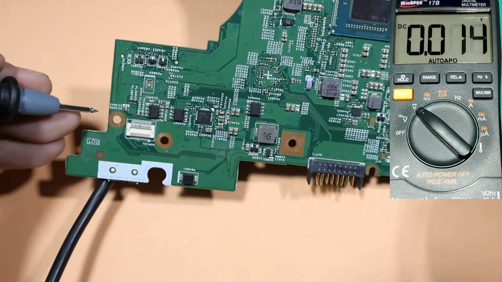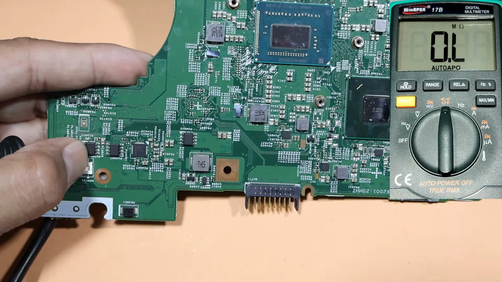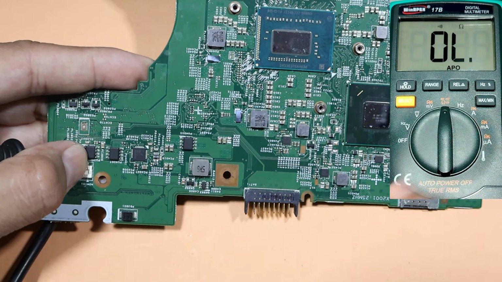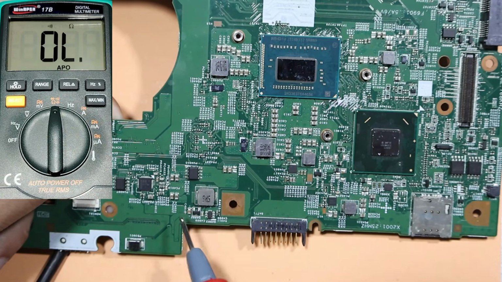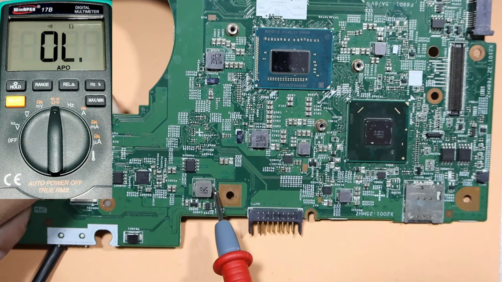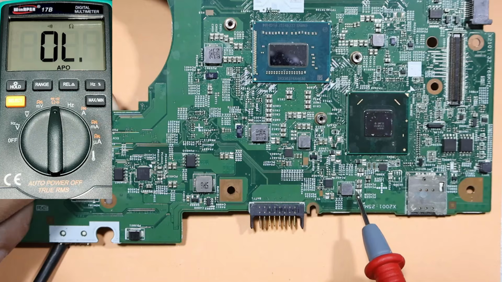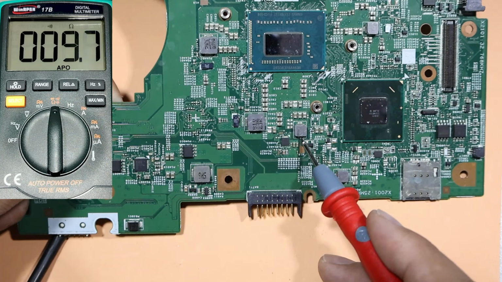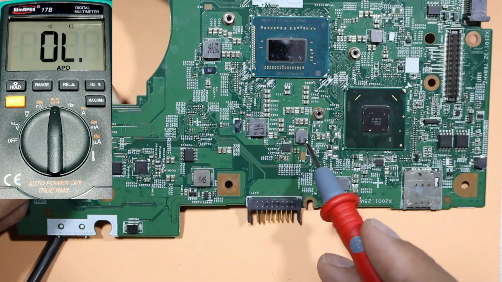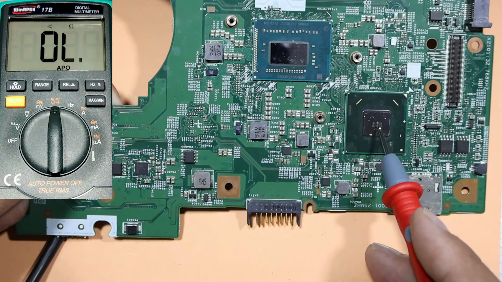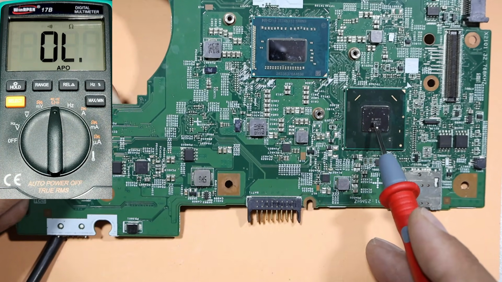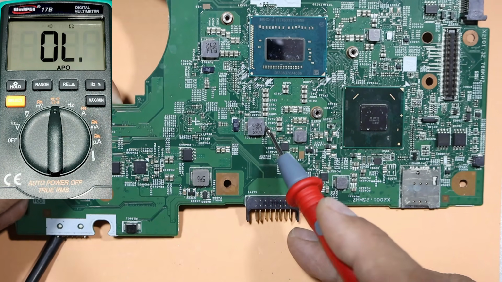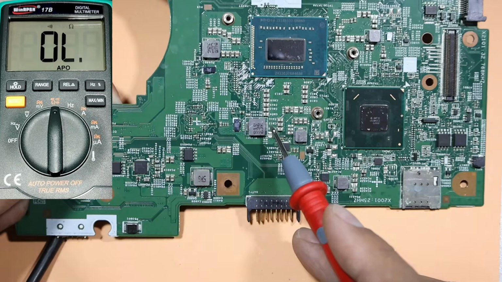So let me put the black probe in the ground and make sure you select the continuity mode, as you can see here in the multimeter. So let's begin with this coil over here, the charge circuit. Okay, no short. This coil here, no short. This one. Okay, 9.7 normal. It's normal for PCH. Always the coils near PCH as CPU, you will get a low reading. This one here, 3.6. Okay, it's normal.